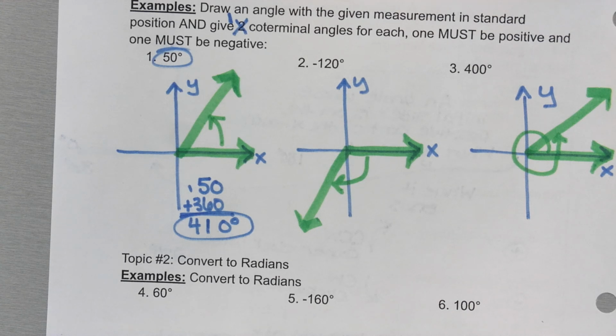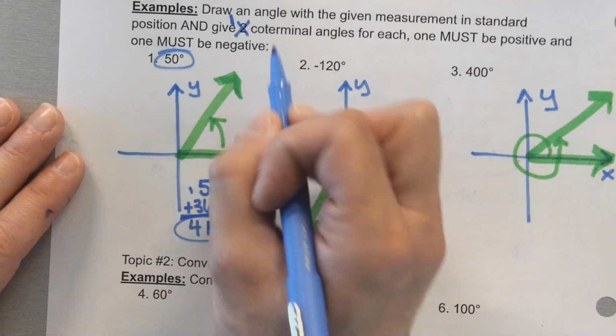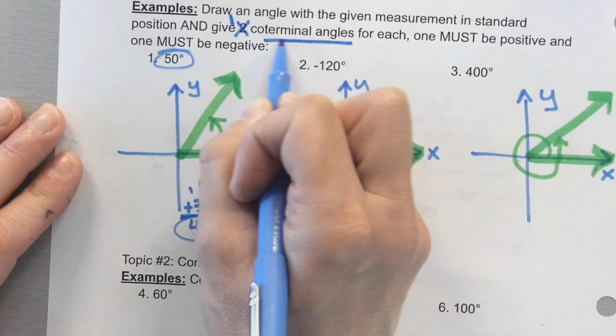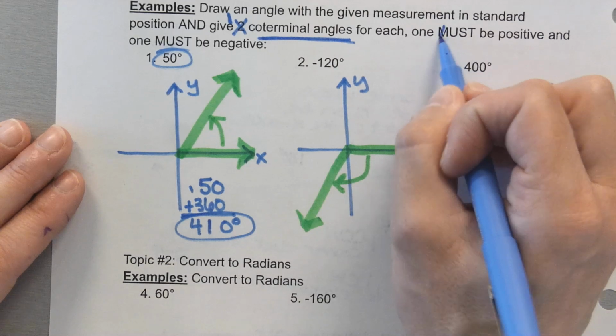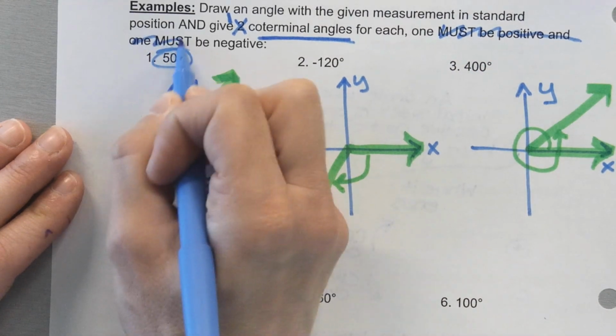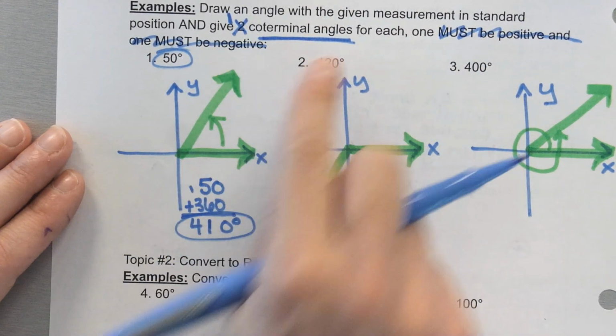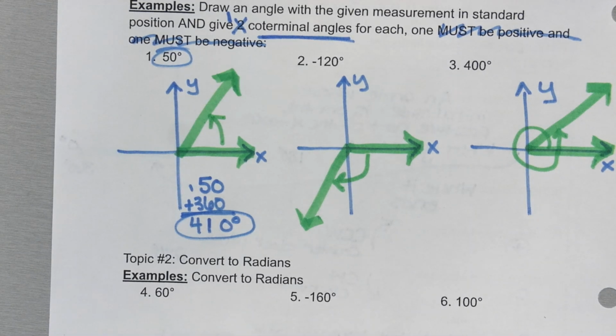Why didn't you just start doing the math in general? Because there's a second part. It wants me to say what the coterminal angles are. And we can ignore the rest about positive and negative. I'm not going to make you do all that. We're just going to find one coterminal angle.